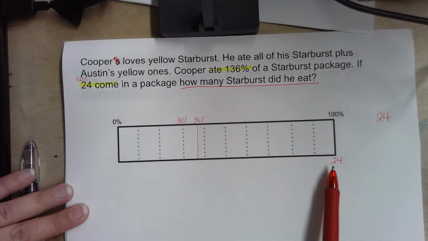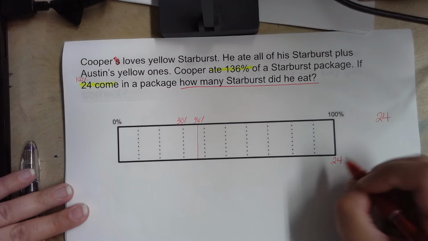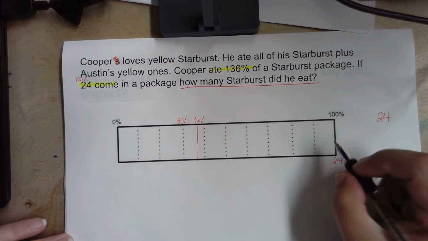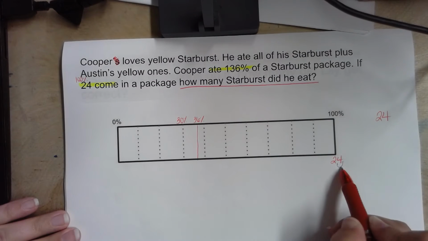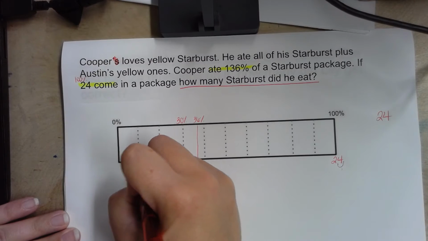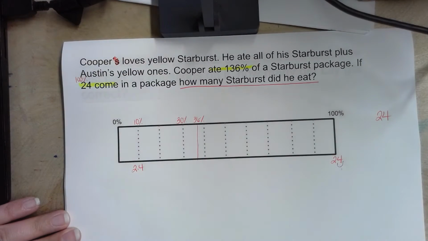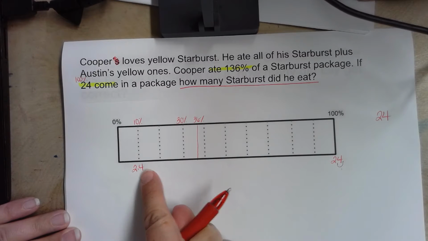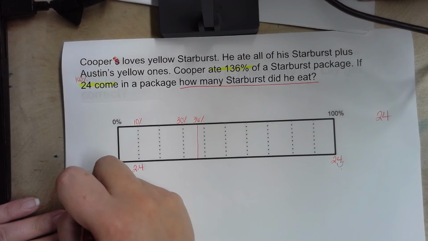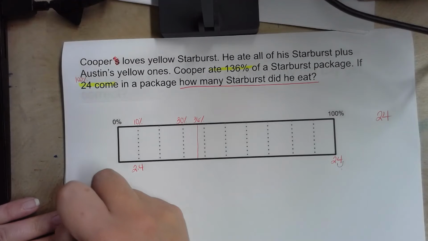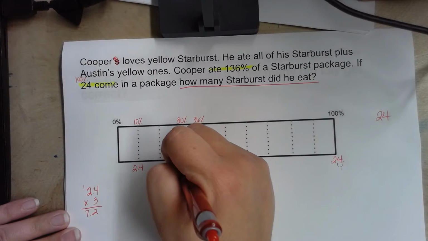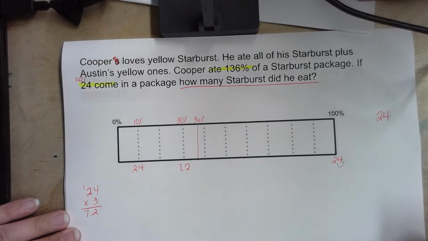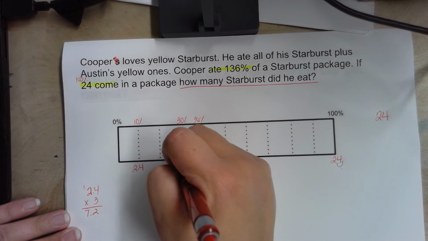So what I'm going to do is take this 24 and do a place value shift, because that will get me 2.4 at the 10%. Okay? So I'm going to do 2.4 times 3, to give me 7.2. Okay?